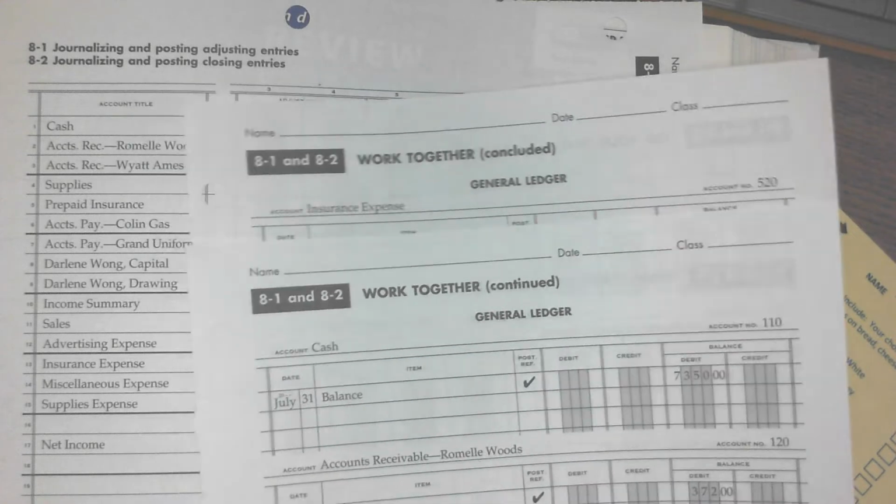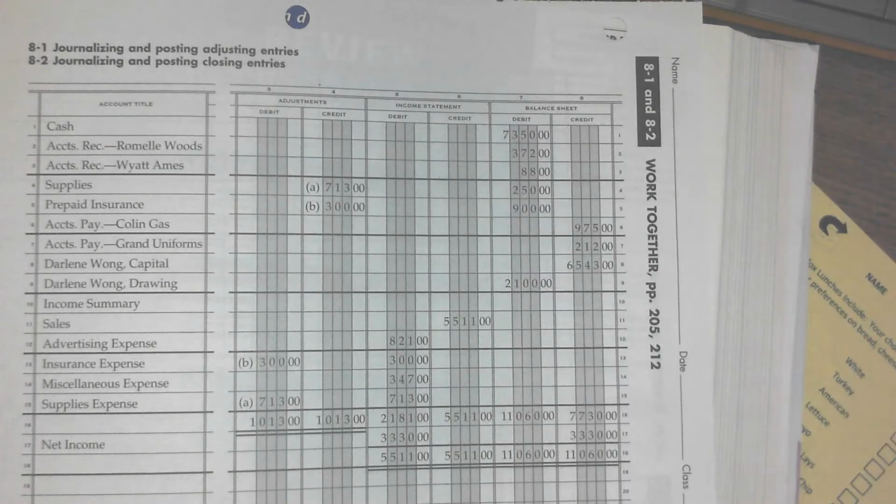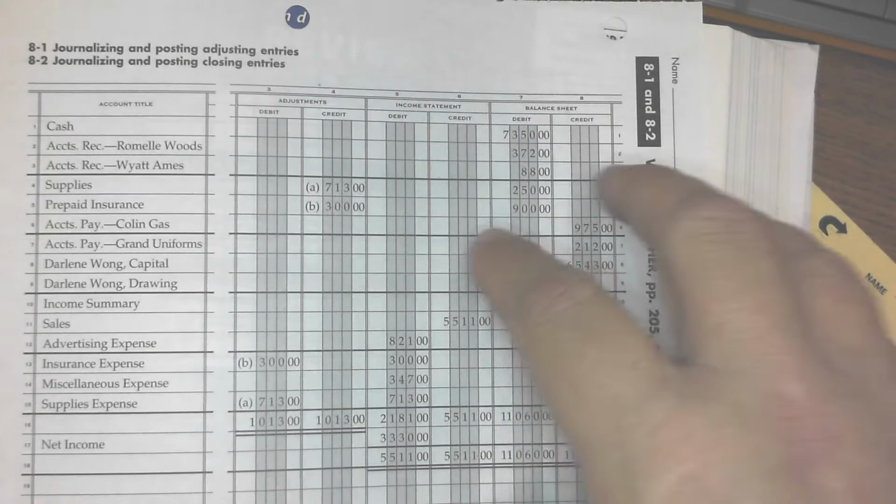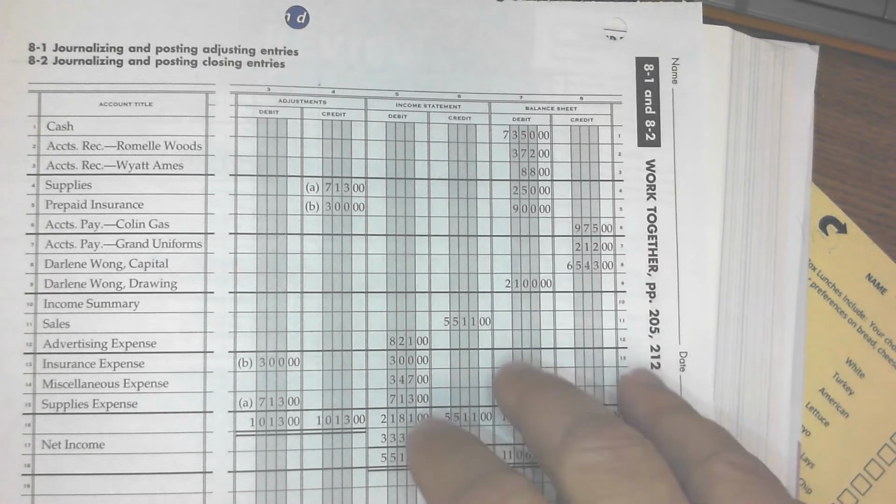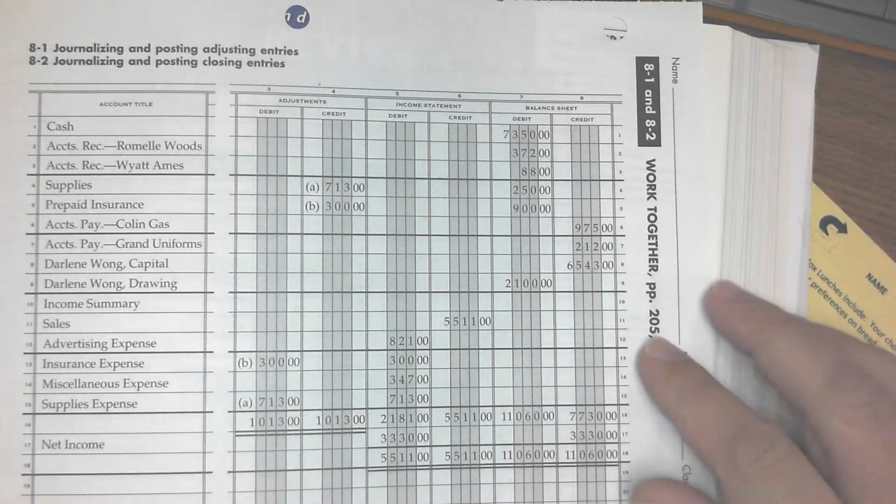Oh my gosh, how many papers is it? Like 10,000 pages.